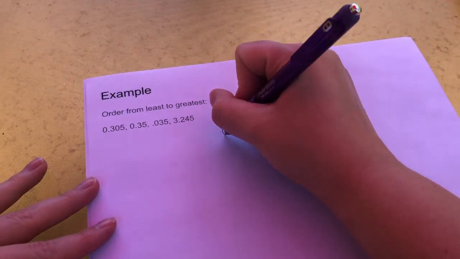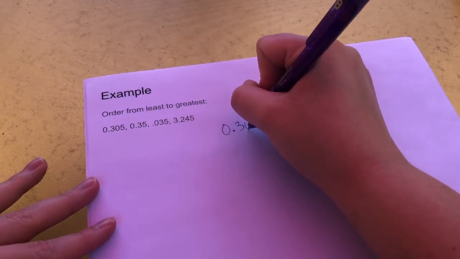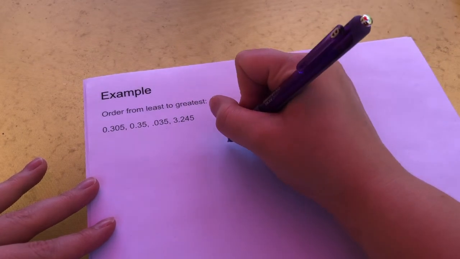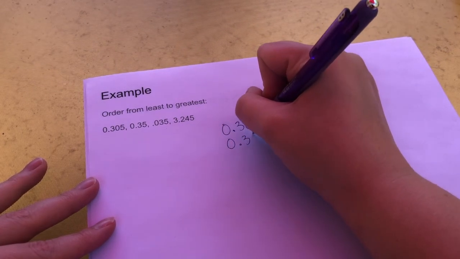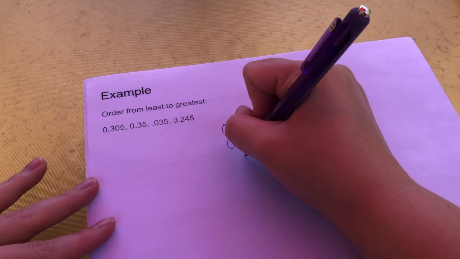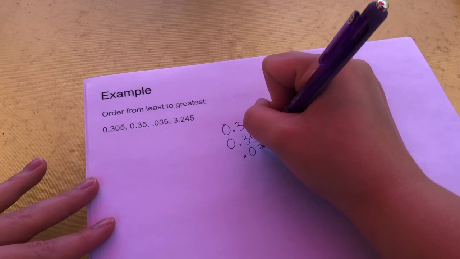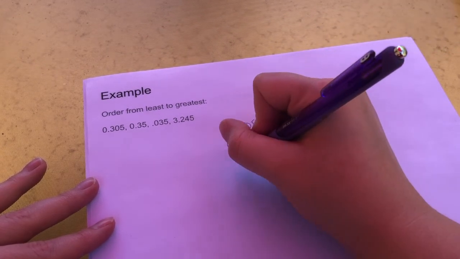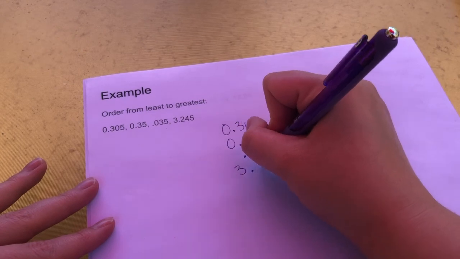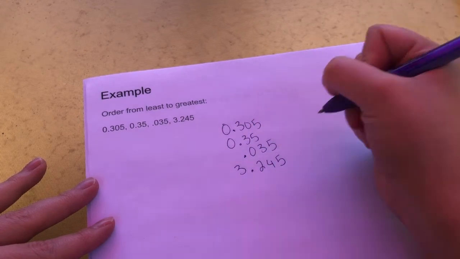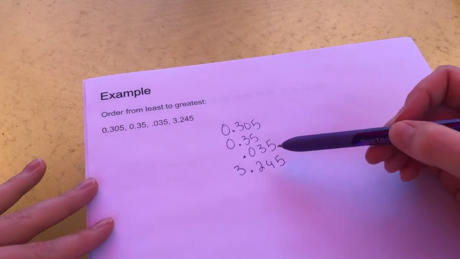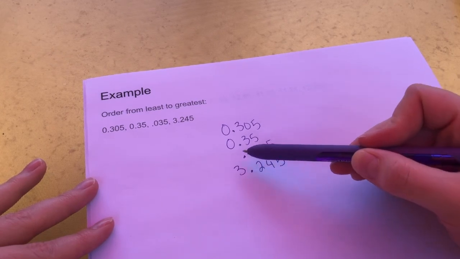Okay, so here we have order from least to greatest. So we're going to line these up with our decimals. We're just going to rewrite them. Okay, so notice that a lot of these digits, they are little blank spots.